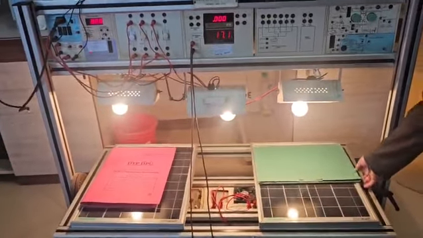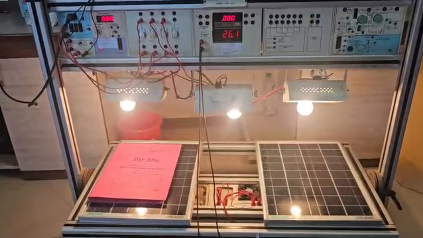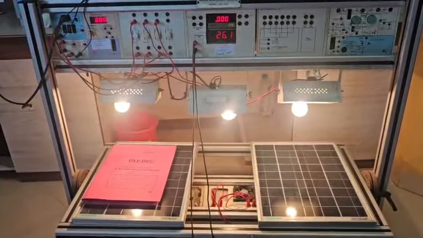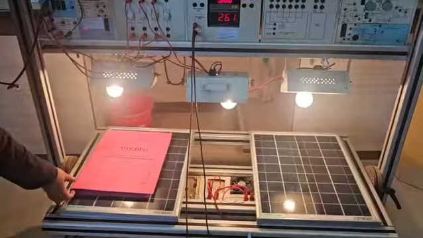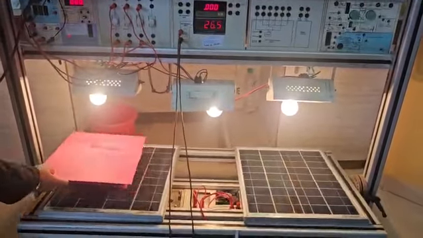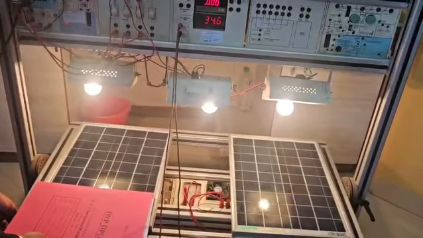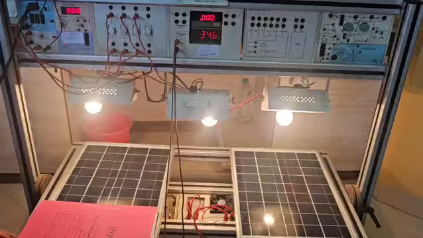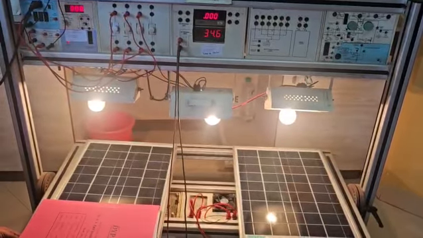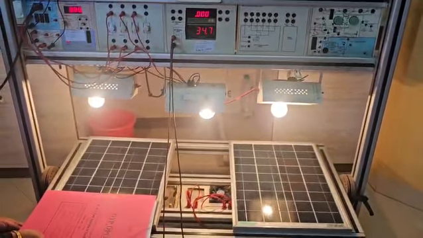Okay. The next reading, suppose here there is no shading, and shading is due to a vertical tower placed at this side of the panel, which is covering only the left side panel. We'll see the vertical shading. Next reading, one panel is not shaded, the other panel is getting shaded. So 34.7.